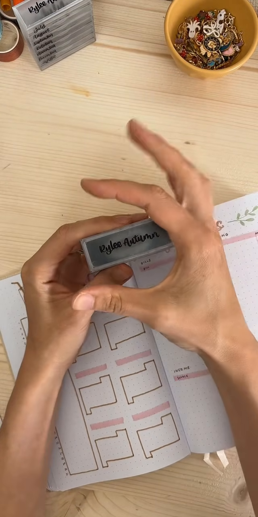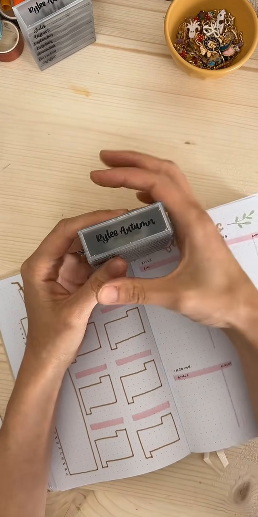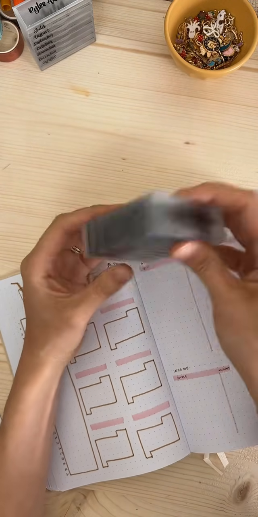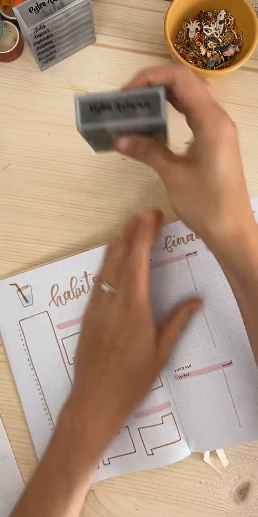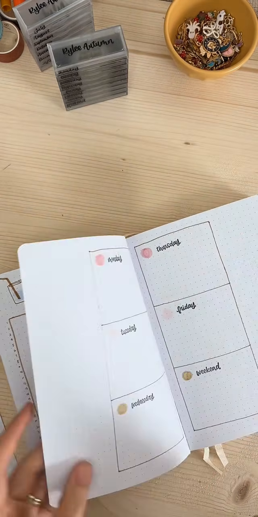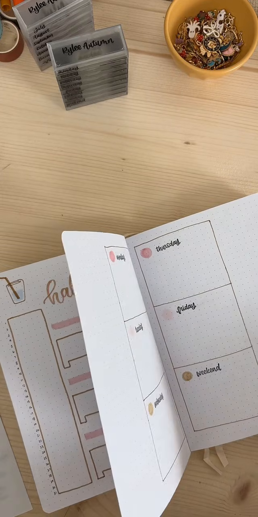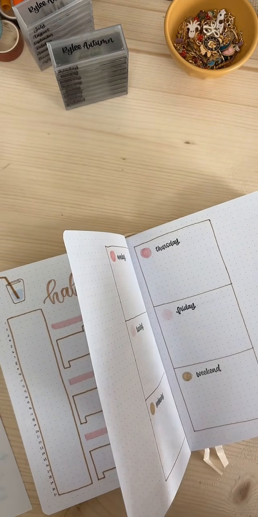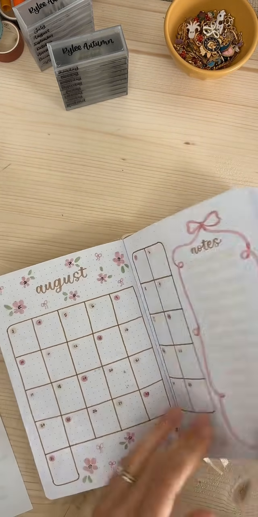One block would have a mushroom, one would have a fall leaf, one would have a pumpkin or whatever, and then you just use one stack to make yourself a journal theme. That was one of her ideas, which I really like. I've never seen anything like it, but are there any specific sets that you guys would look for?